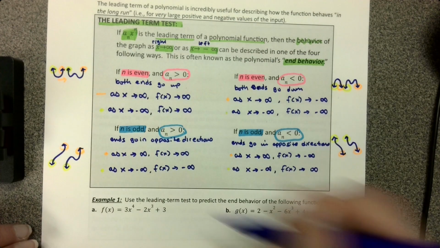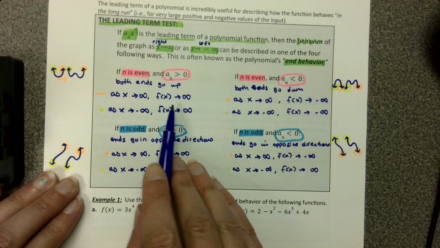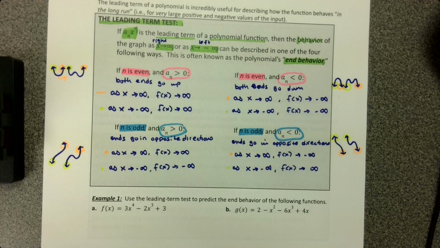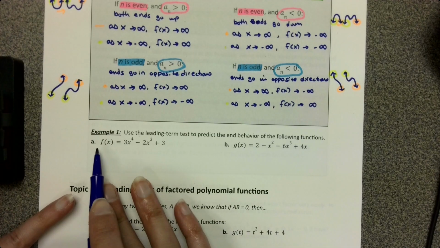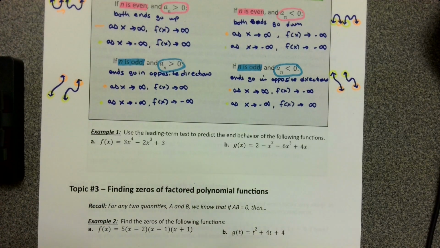So each one of these is different, and it's a way of describing the shape and what is happening at the ends based on whether your degree is even or odd and your leading coefficient is positive or negative. So if I look at an equation like these in example 1, I can use the leading term test to predict the end behavior of these functions.